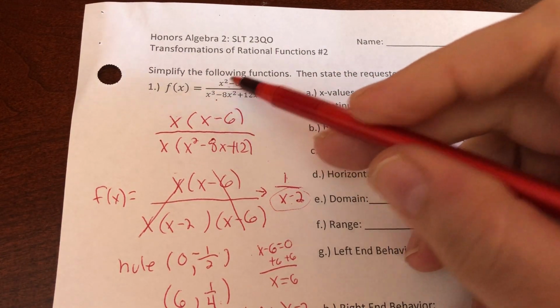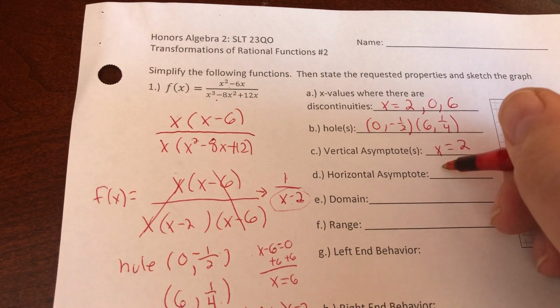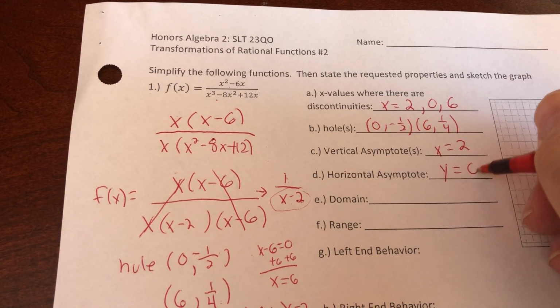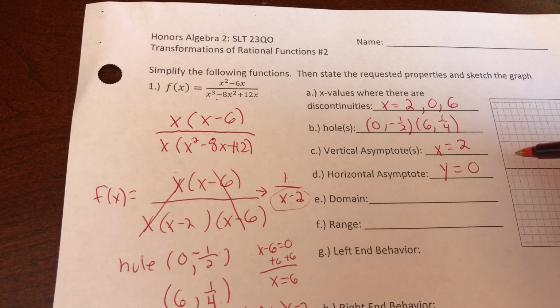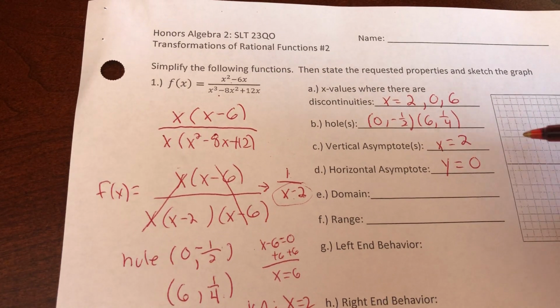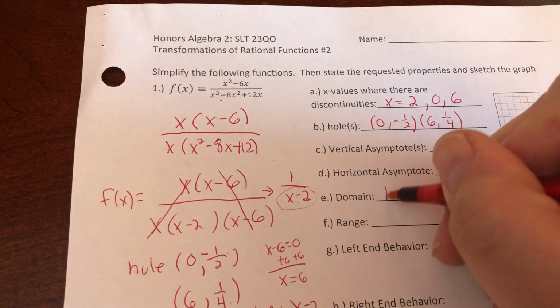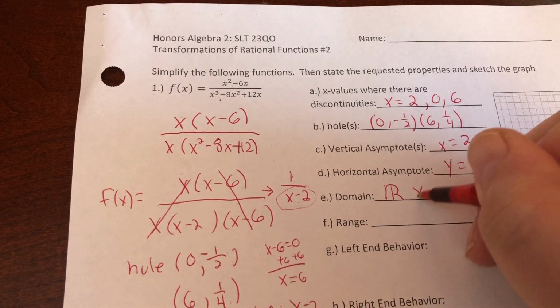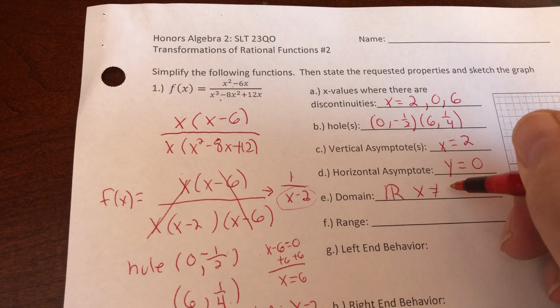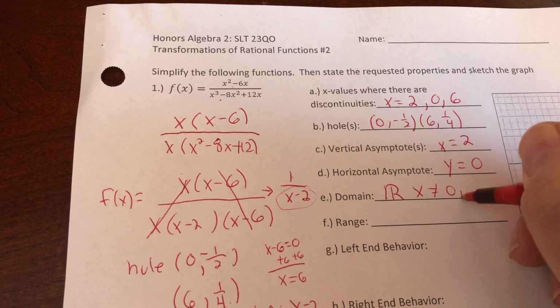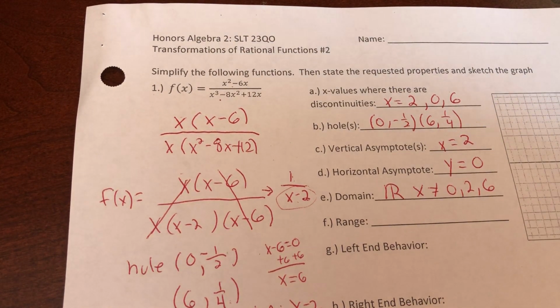X to the third doesn't go into x squared at all, so our horizontal asymptote is just y equals 0, goes in 0 times. Our domain is all real numbers except for any restrictions to the domain, so anything that makes the denominator 0. So this is going to be all real numbers, except x cannot be equal to 0, 2, and 6. If we actually put them in order this time.